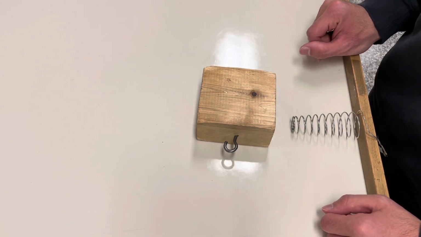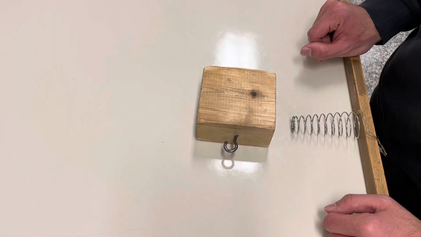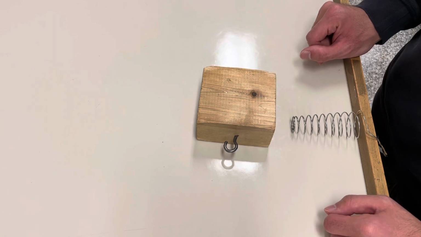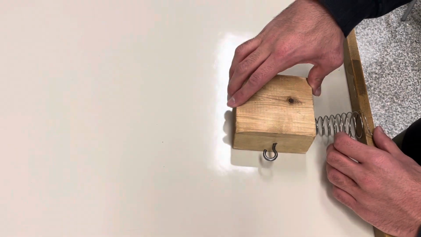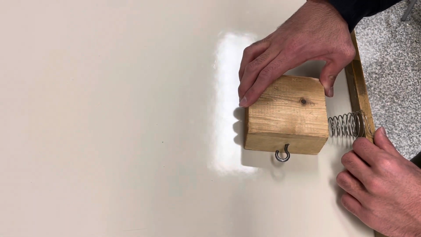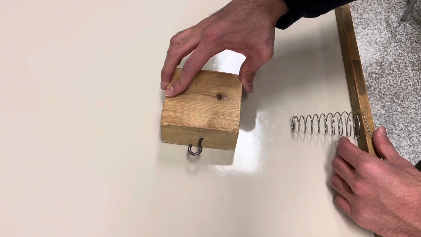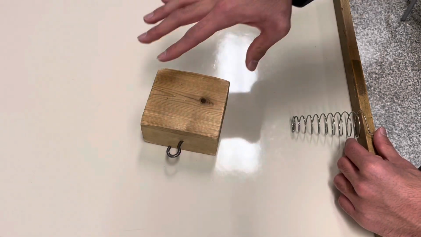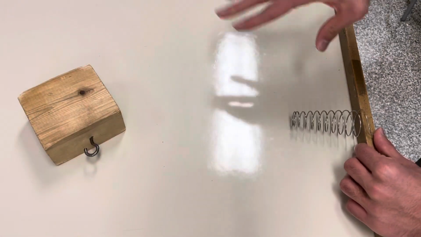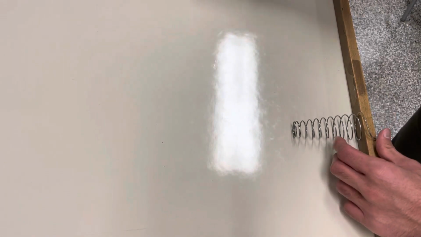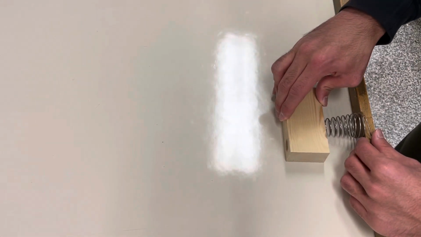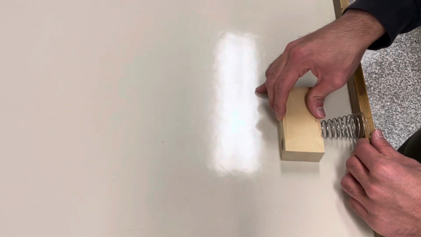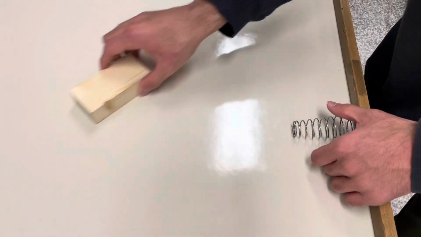Now, I will compress my spring gradually and find the relationship between the masses and the frictional force. So, as you see, the lighter object goes farther due to the less friction that applies on it.